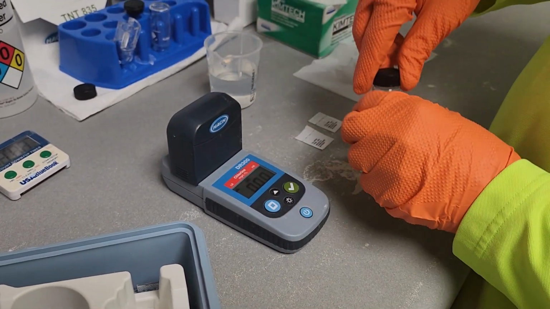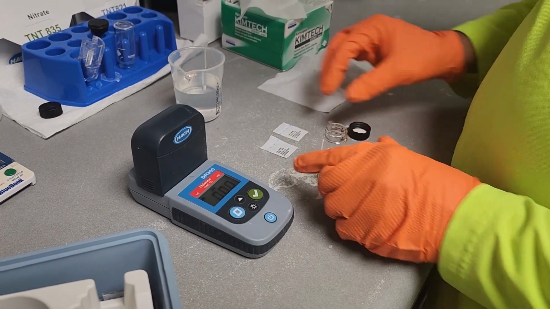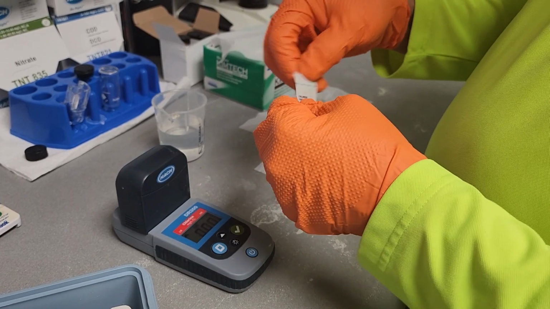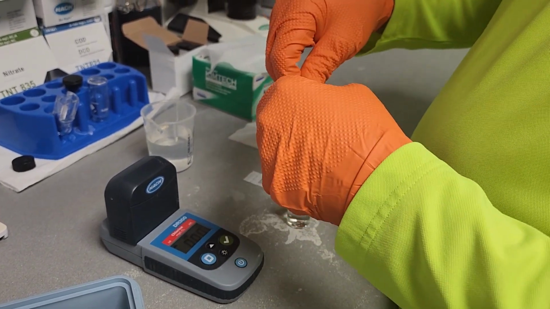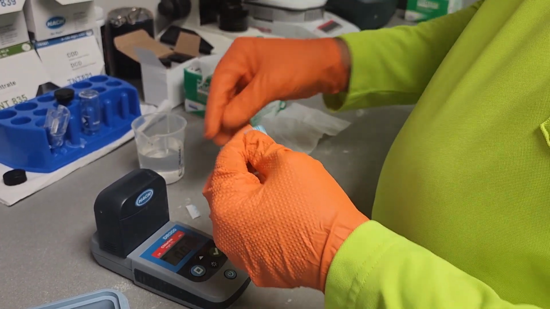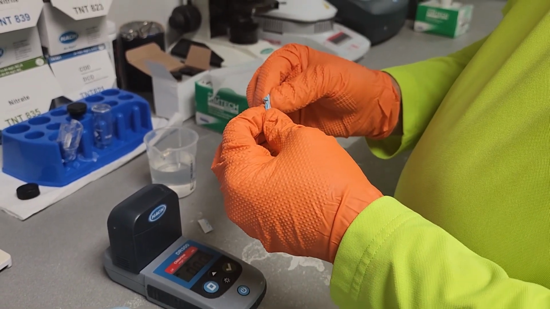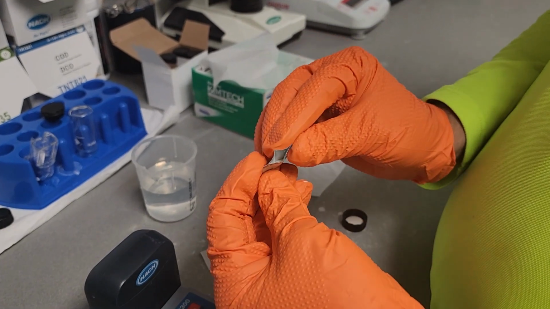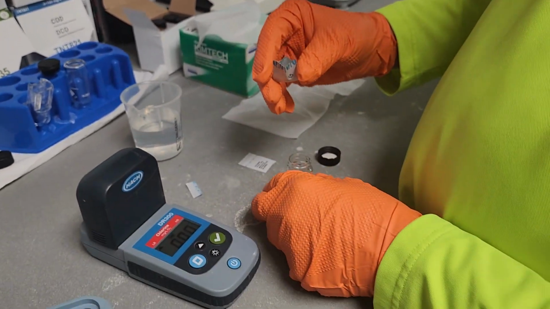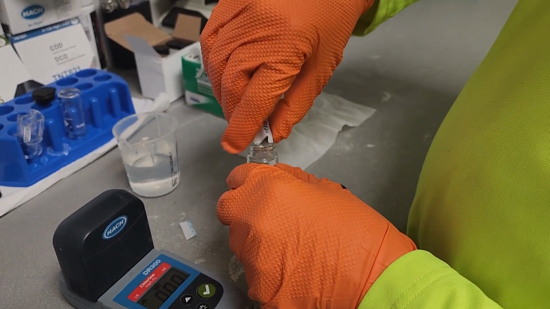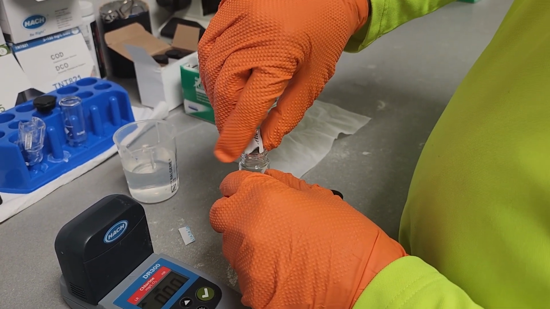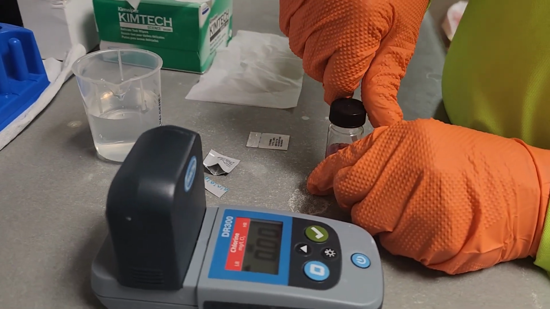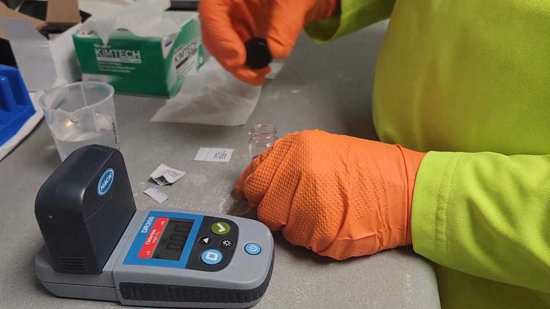Now I'm going to start with free chlorine residual. Here's the DPD packet. Give it a few flicks there. Tear it off. And I like to squeeze it just like this, give myself a little spout, a way to pour it in. Well, you see a reaction right away. You see that there is a chlorine residual, a free chlorine residual.